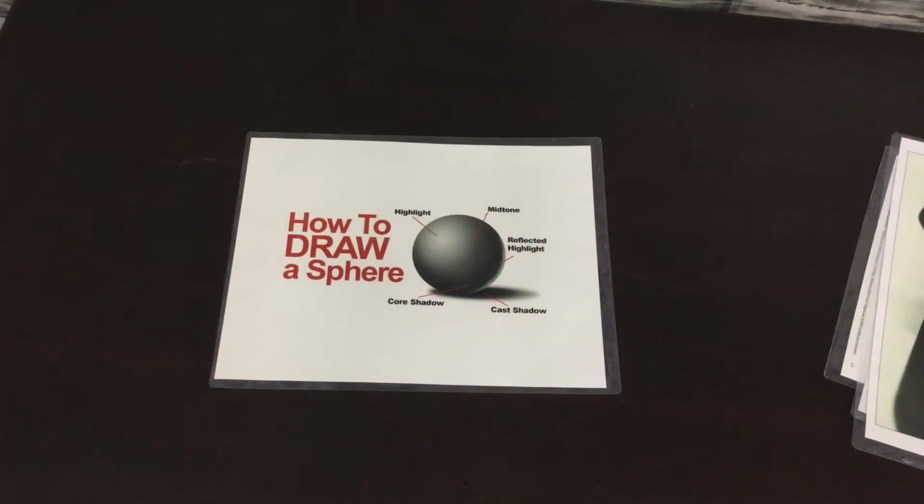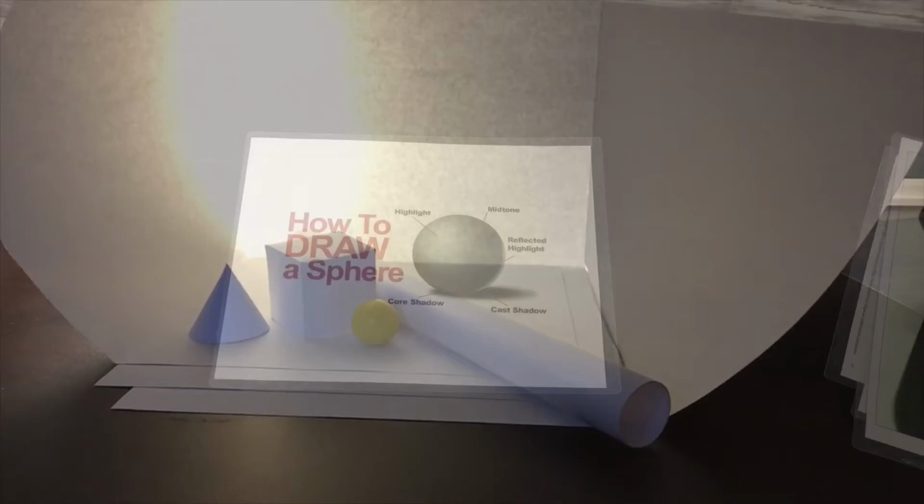The first thing we're going to talk about is how to draw a sphere. If you watched our last lesson, either the workshop lesson or the beginning workshop lesson, you have learned about lines, and you will learn about how 2D lines transfer to 3D and vice versa, and how to find those shapes in everyday organic objects like people, hands, elephants, etc.